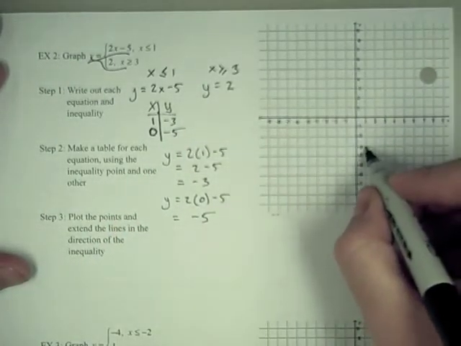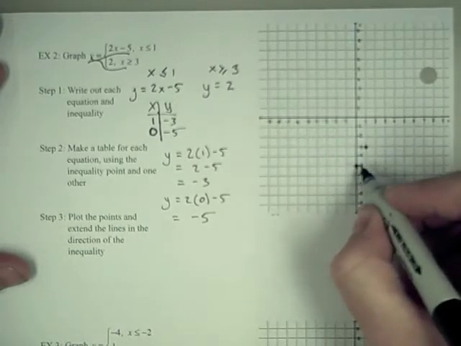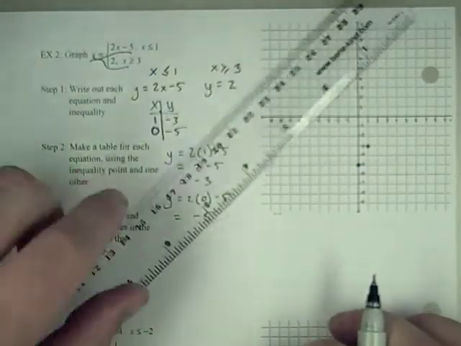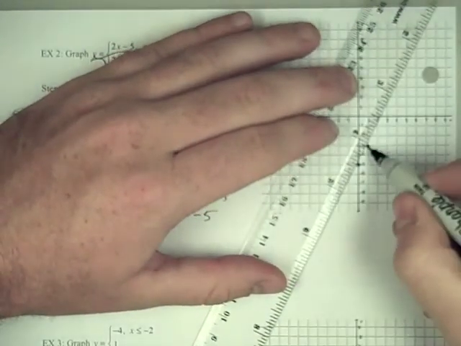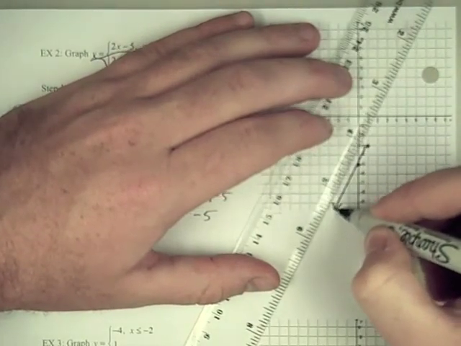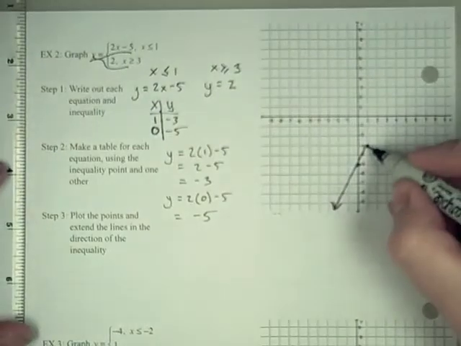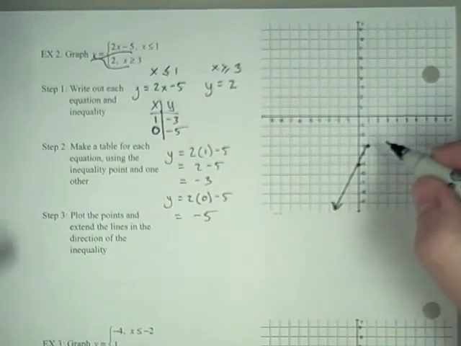1, -3, 0, -5. And draw your line. Start at the first point, right here, and draw towards the second point. Or start at the first point and go to the left because the arrow points to the left.